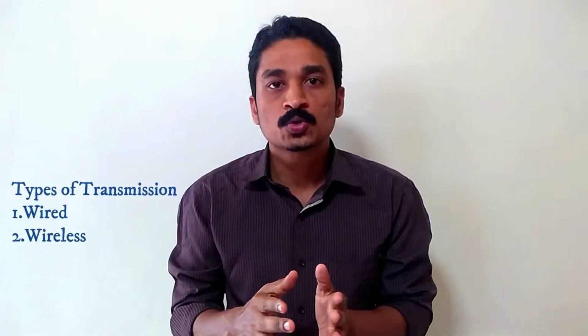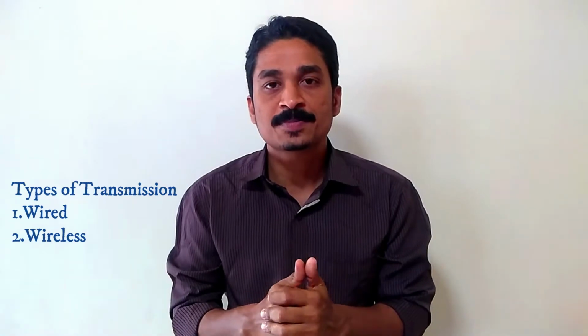Broadly, transmission lines can be classified into two categories. One is wired transmission, the other one is wireless transmission. Whether it is wired or wireless, electromagnetic waves and electromagnetic fields are going to play a vital role. Examples of wired transmission are coaxial cables, parallel line cables, and optical fiber cables, where a wire carries the signal from one place to the other.